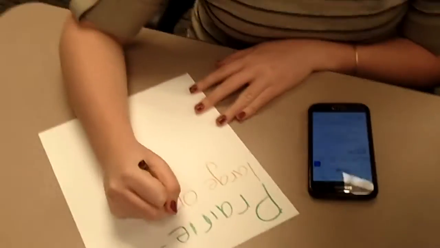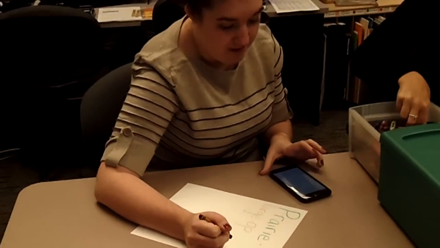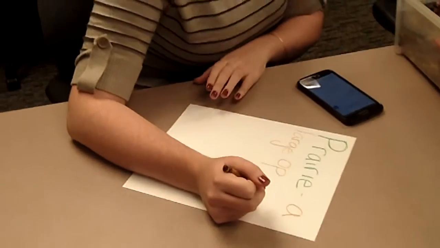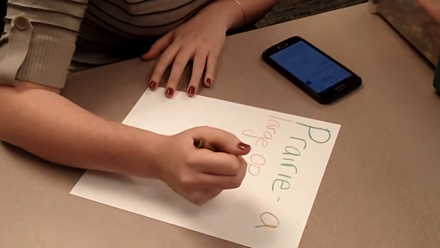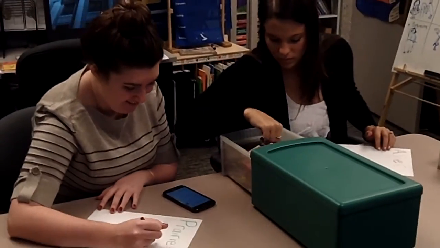Excellent. And what word did you choose, Catherine? I chose prairie, and I also used dictionary.com, and it says it's a large open area of grassland. So I'm going to write it and then draw some tall grass in a field. Excellent. Awesome job.